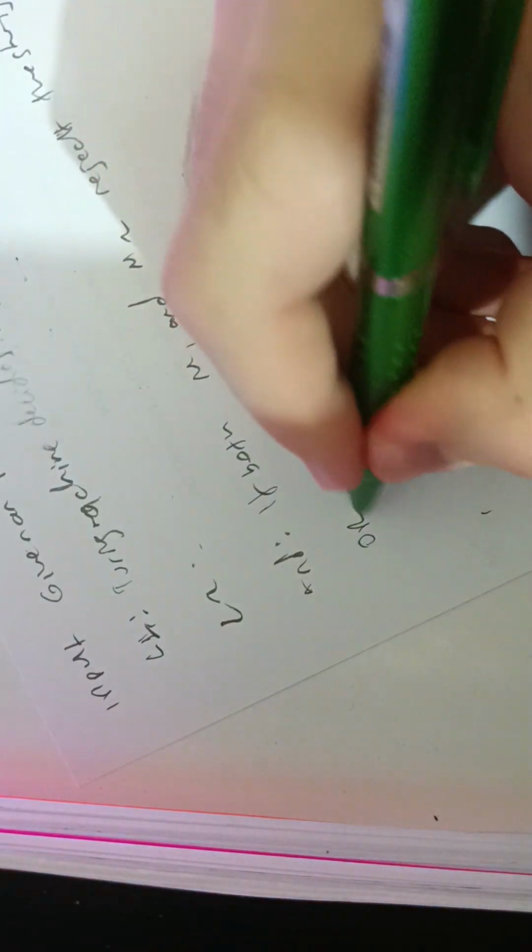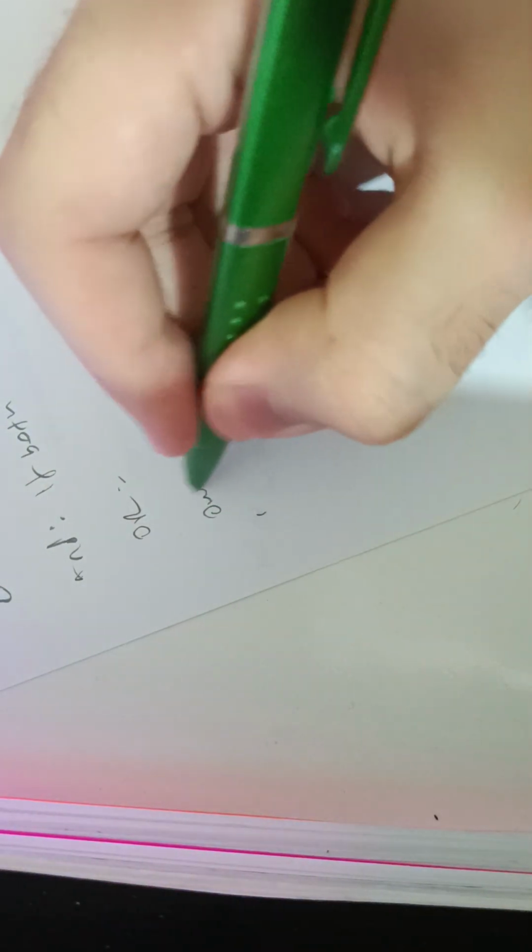I'm not going to write it again. After that, the AND operator: if both M1 and M2 reject the string, we accept it. And after that, the OR operator: the machine will reject if either M1 or M2 accepts the string. Okay, I'm not writing that again.